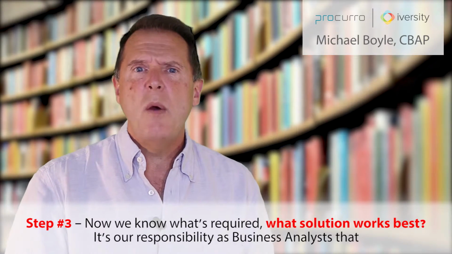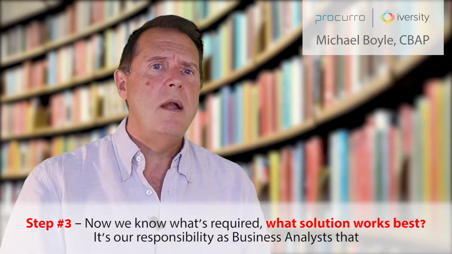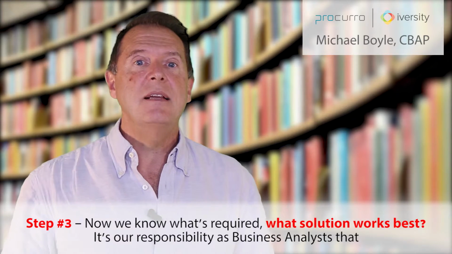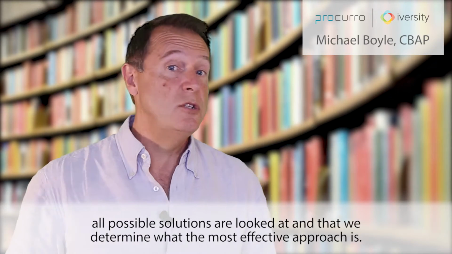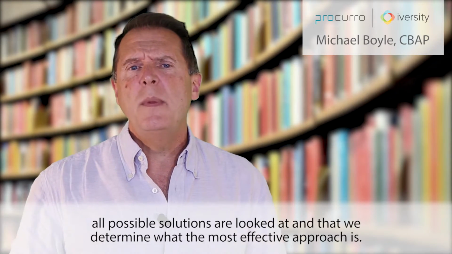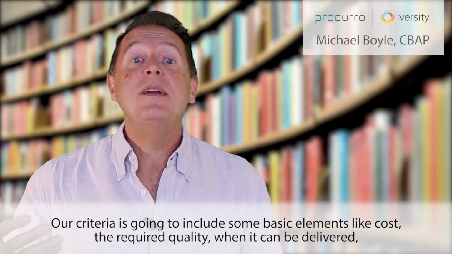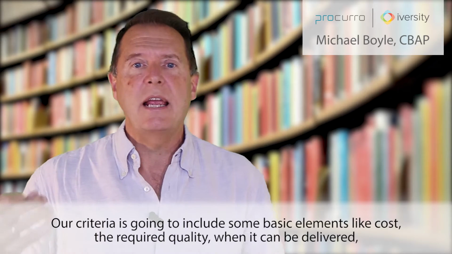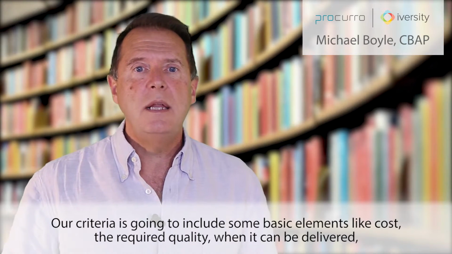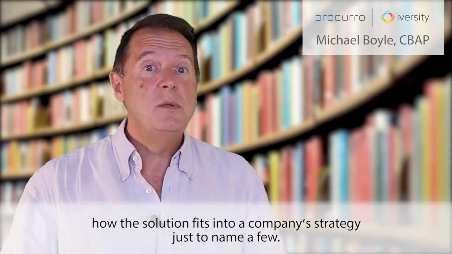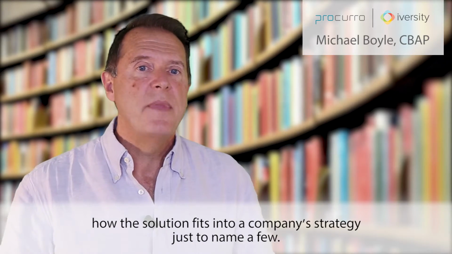Step number three. Now we know what's required. What solution works best? It's our responsibility as business analysts that all possible solutions are looked at and that we determine what the most effective approach is. Our criteria is going to include some basic elements like cost, the required quality, when it can be delivered, how the solution fits into a company strategy, just to name a few.